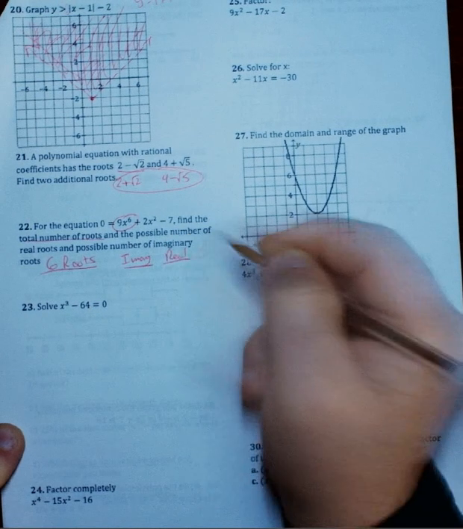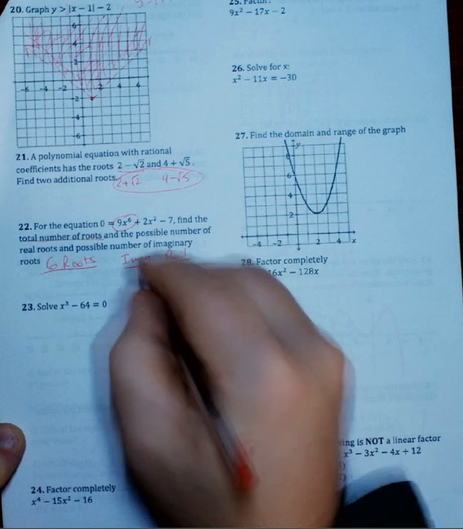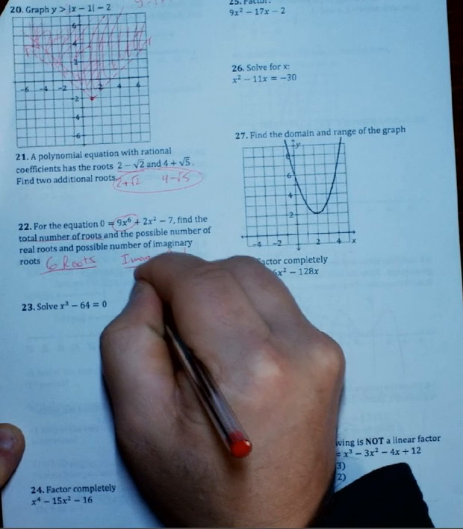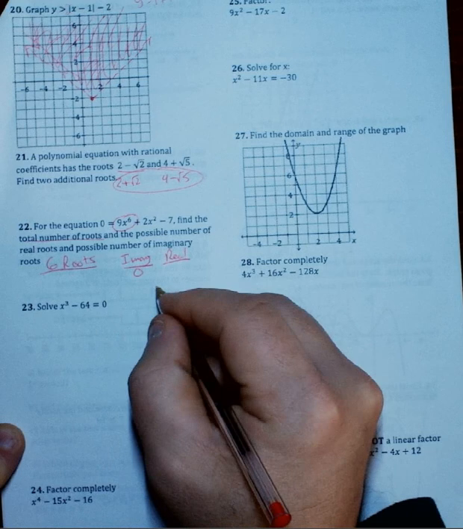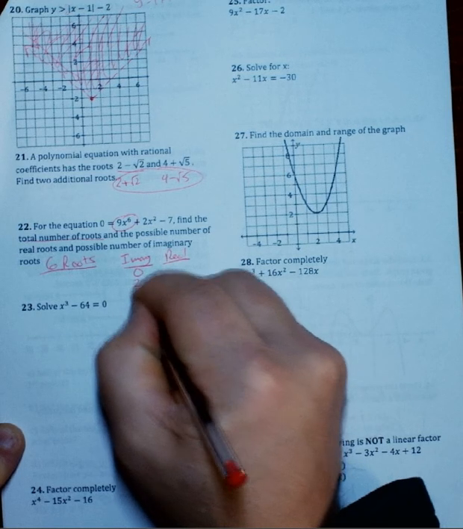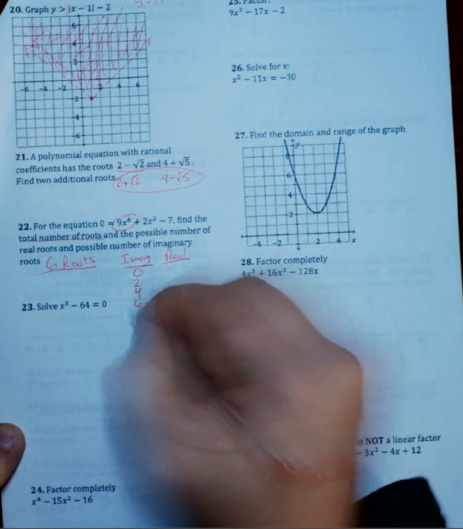Imaginary ones come in pairs, so I could have 0 imaginary ones. I can't have 1, because if I have 1, I automatically have 2. So I could have 2, I could have 4, I could have 6. I can't have 8 because there's only 6 roots altogether.